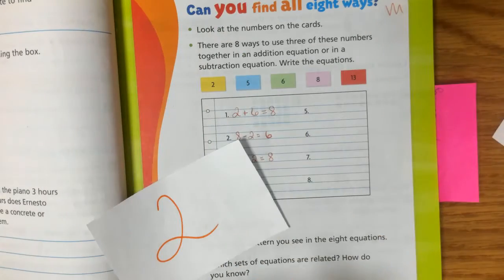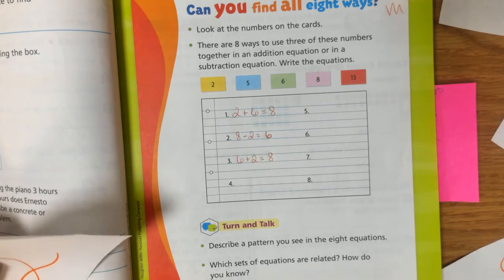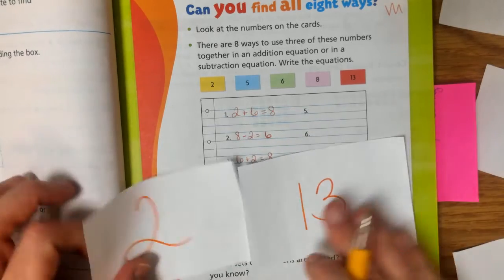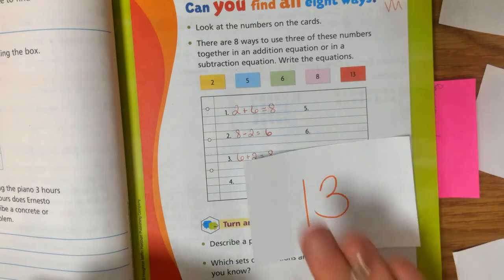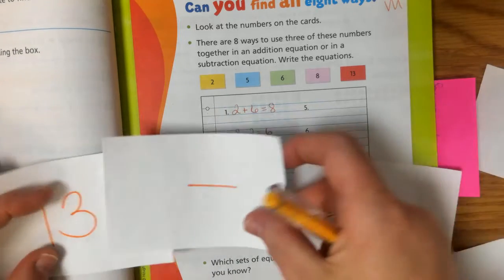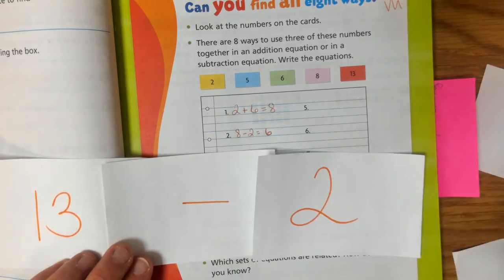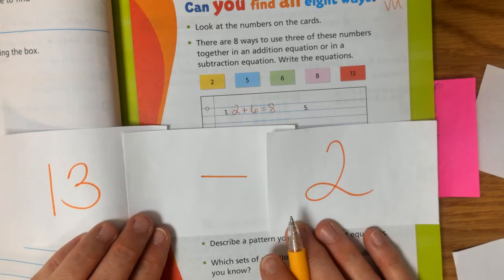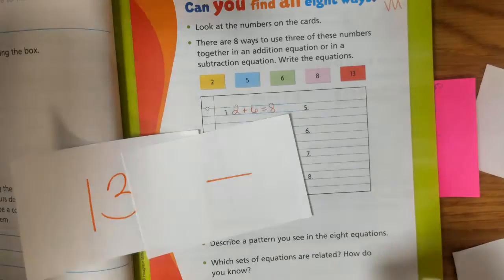All right, so now I've done my 2 with my 8. Now I'm going to do my 2 with my 13. Now, process of elimination tells me, or just looking at these, I can't go bigger than 13 because that's the number here. So I'm not going to add anything to 13. But what if I subtract? What if I do 13 minus 2? What do I get when I subtract 13 minus 2? I get 11, right? Is there an 11 there? No.